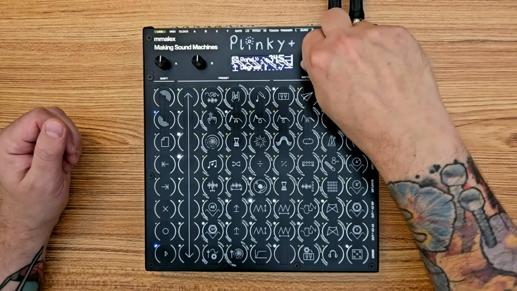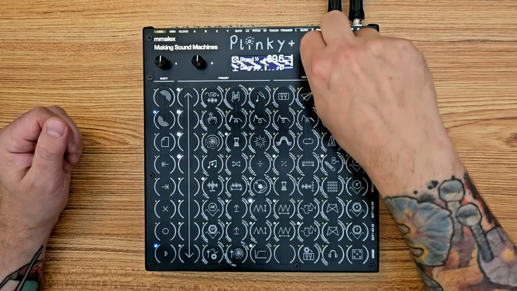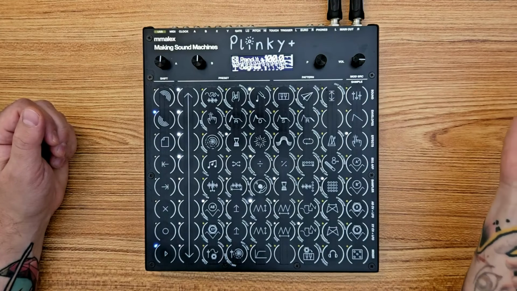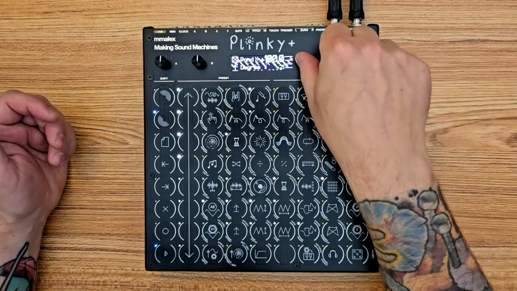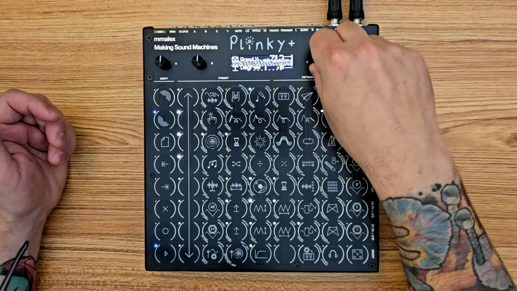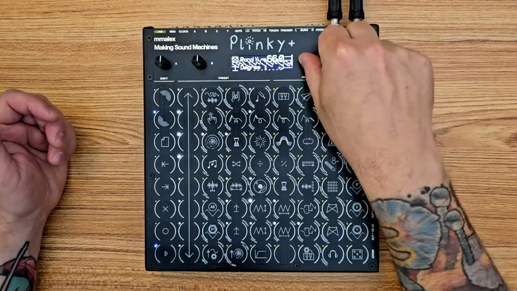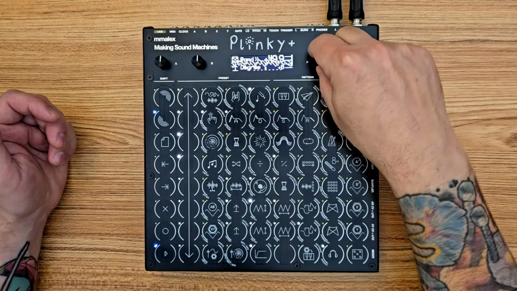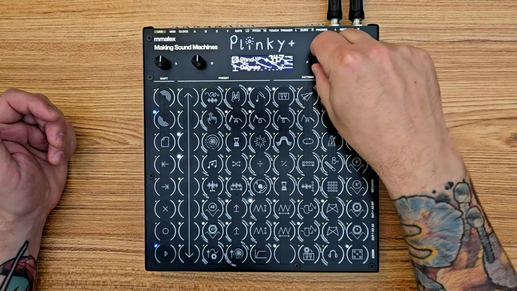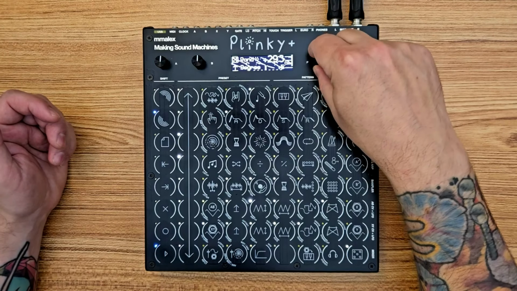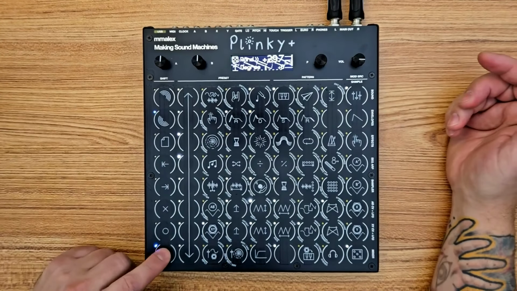Now, of course, you can get wild with your attenuation, depending on how much transposition you want. And because this was the last parameter I touched, the encoder is still set to it, so you could even do this live on the fly. There you go.